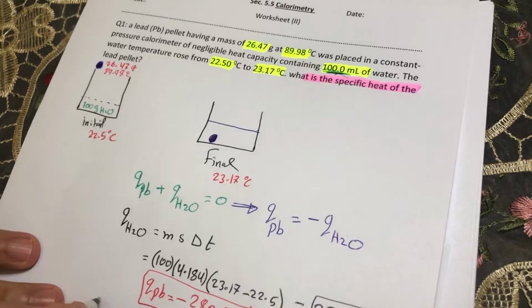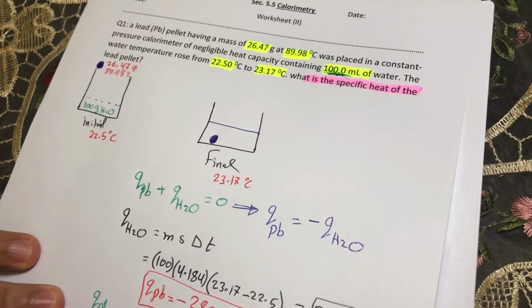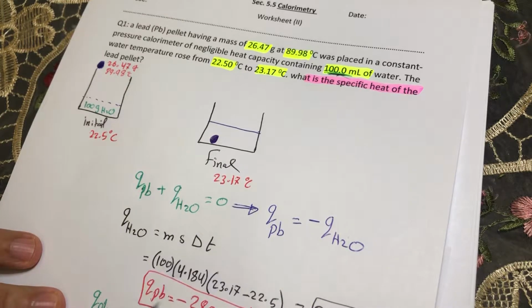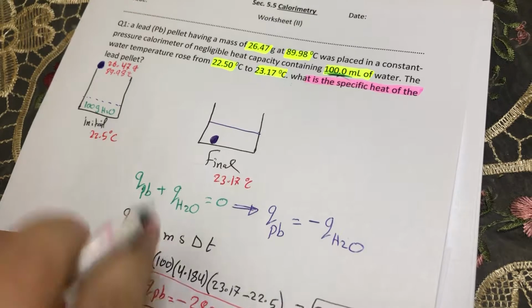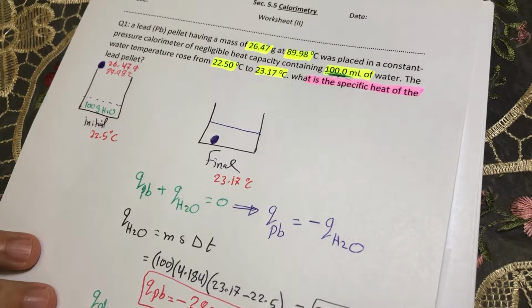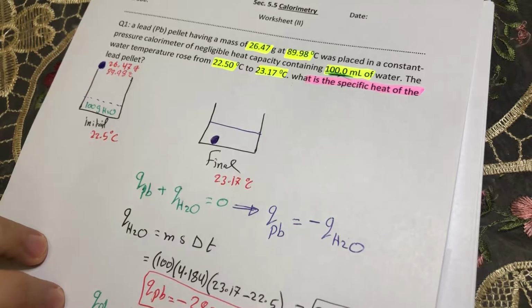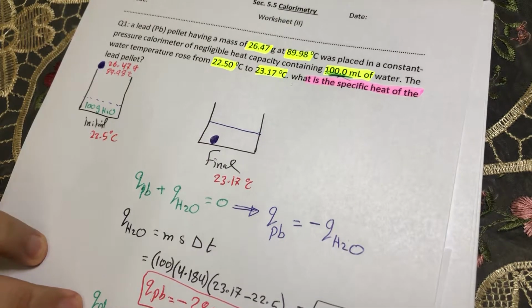After that, Q of Pb, the heat, is equal to mass, because we know the mass of the pellet, times S, we need to calculate it, times delta T, we know it. And we also calculated the Q of Pb.